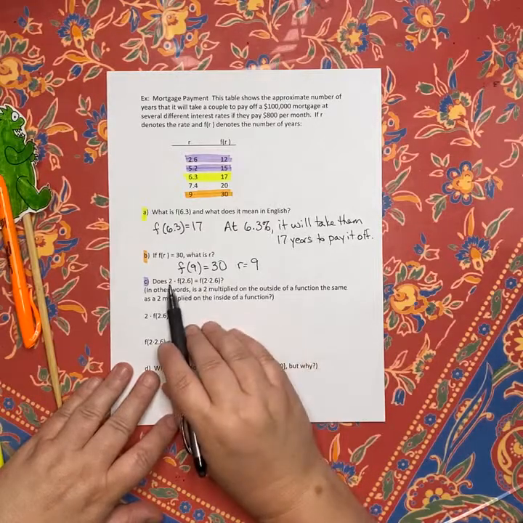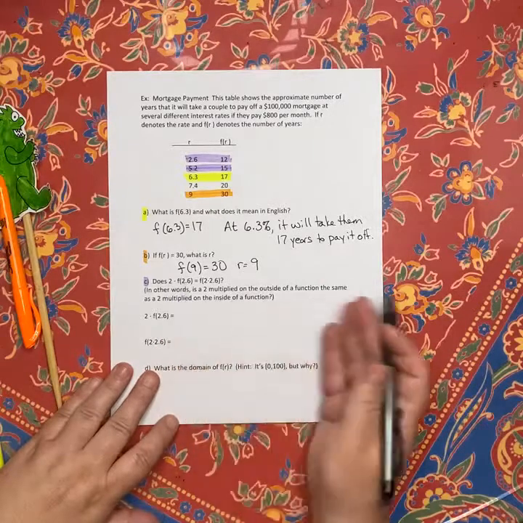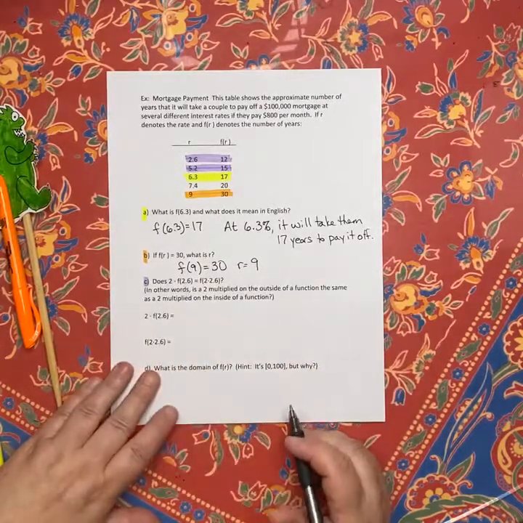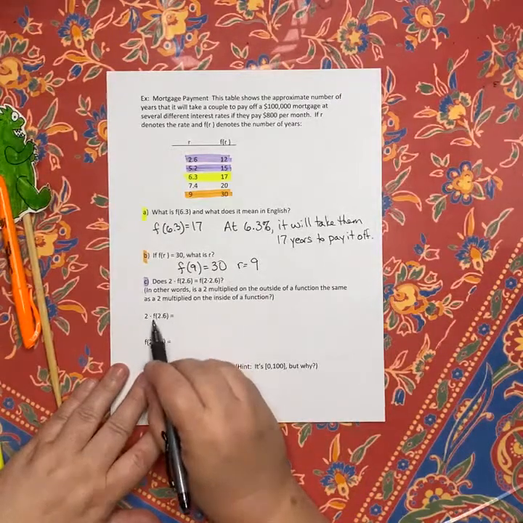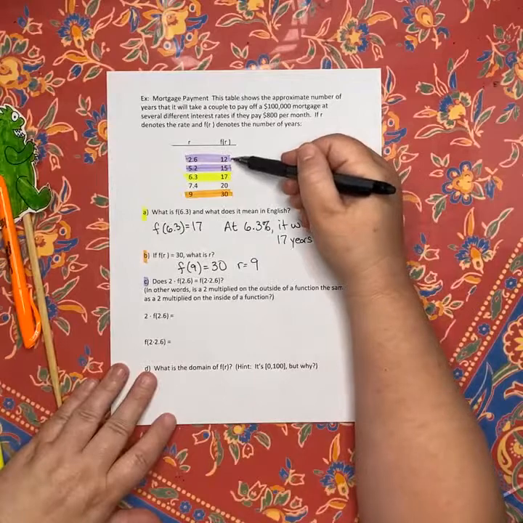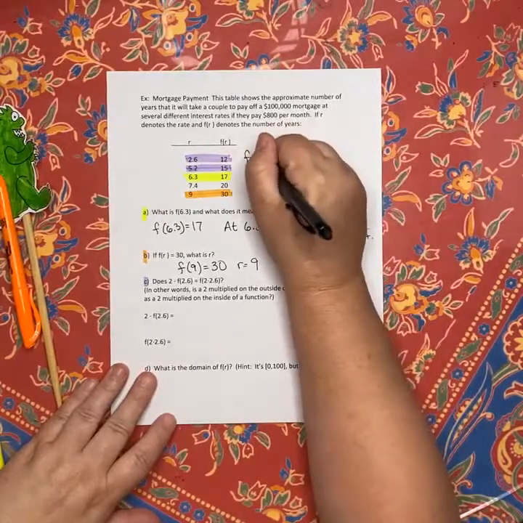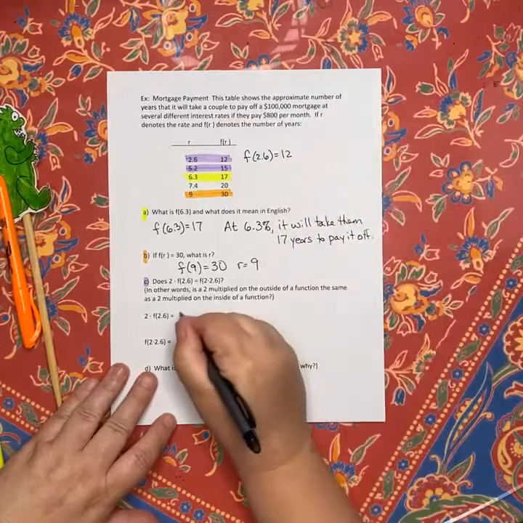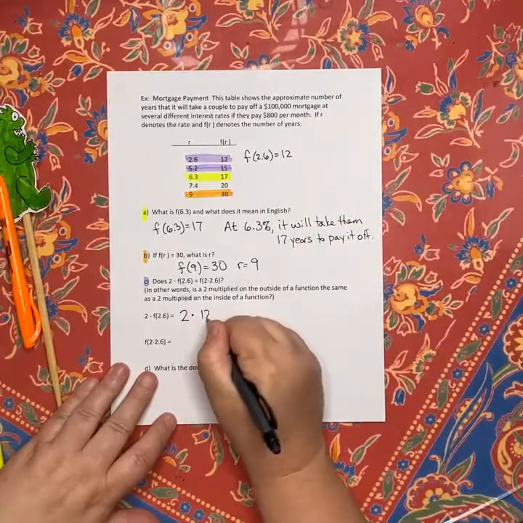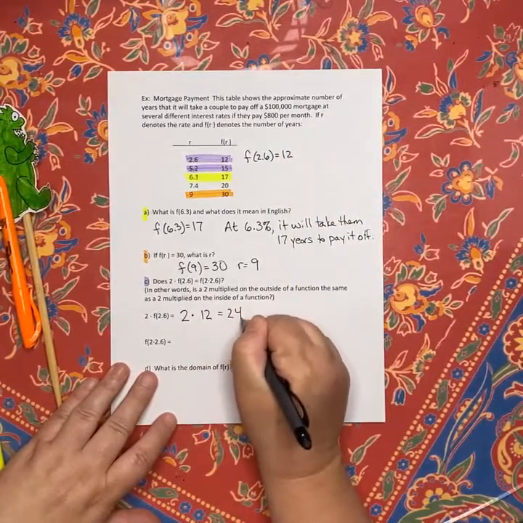So in other words, can I just stick the 2 on the outside inside? Can the 2 just slide inside? So let's look at 2 times f of 2.6. So what's f of 2.6? f of 2.6 is 12. So this is going to be 2 times 12, which is 24.